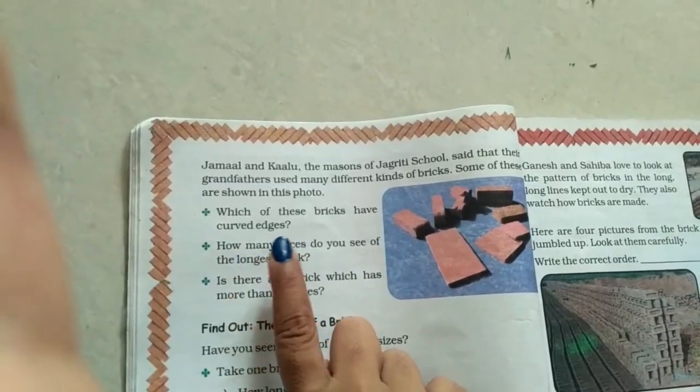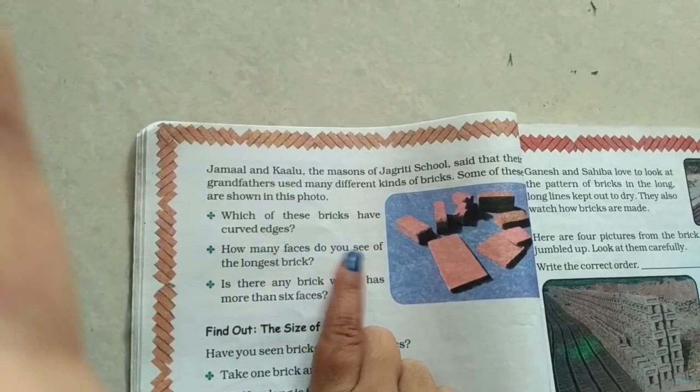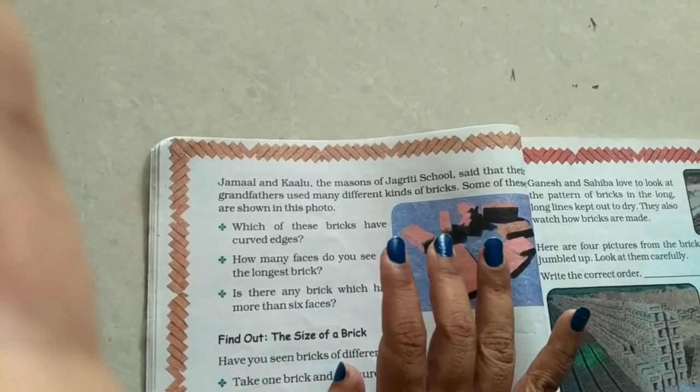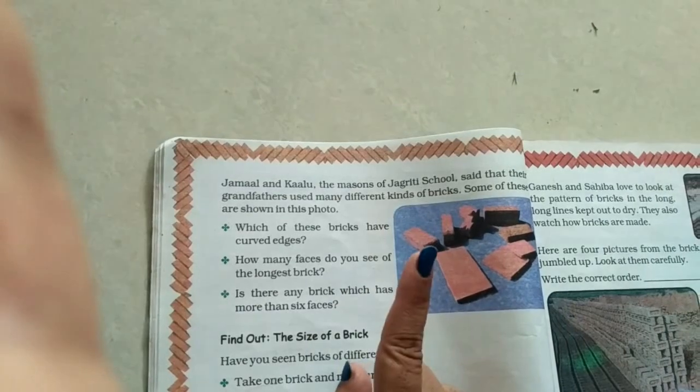Now, how many faces do you see on the long bricks? सबसे लंबा वाला ब्रिक है, उसके कितने फेसेस दिख रहे हैं आपको? Right now you will find out the one only. Now, is there any brick which has more than 6 faces? No, none of the bricks have more than 6 faces.